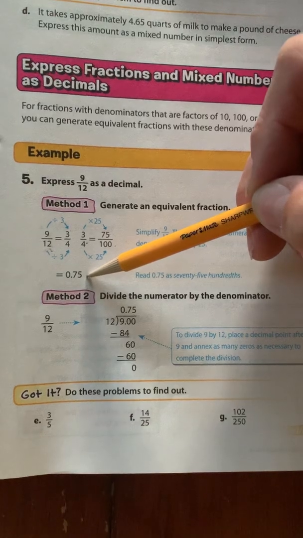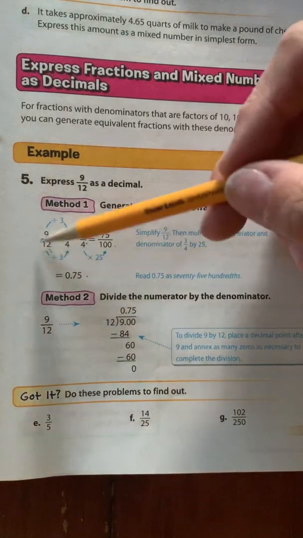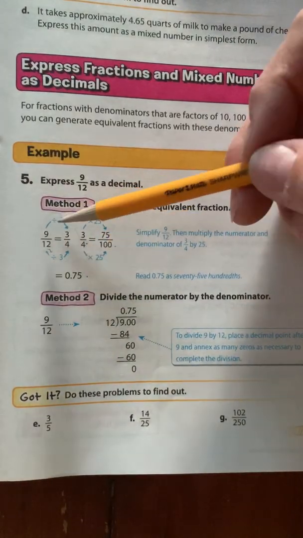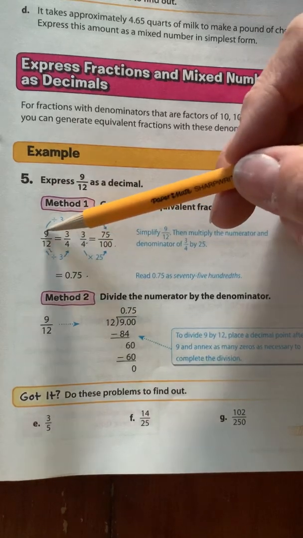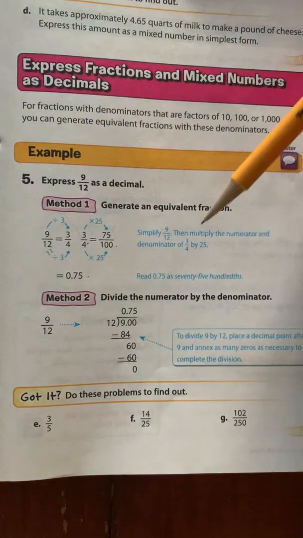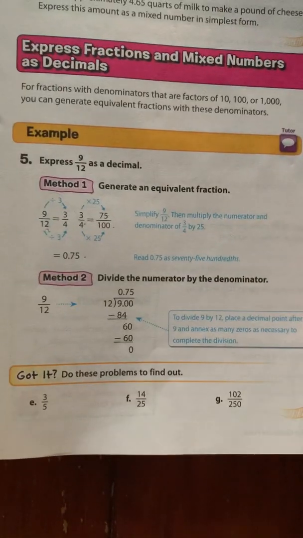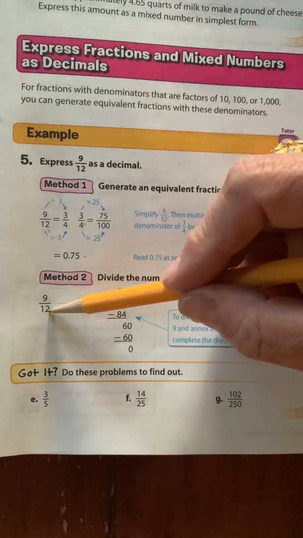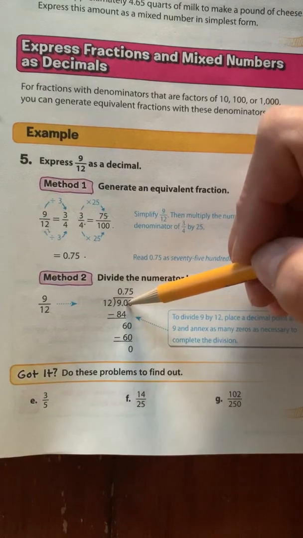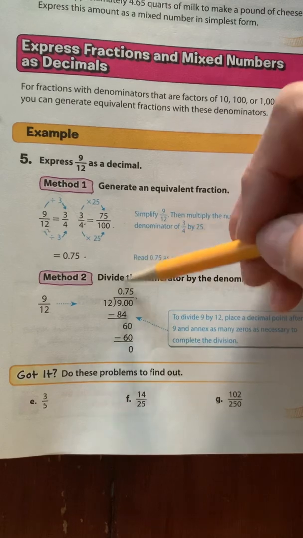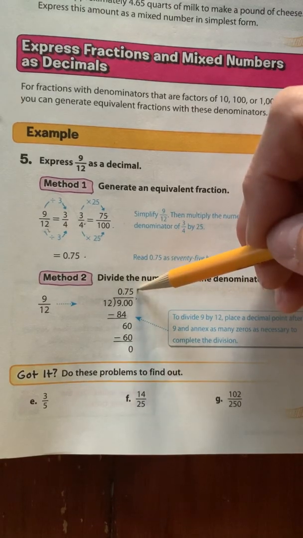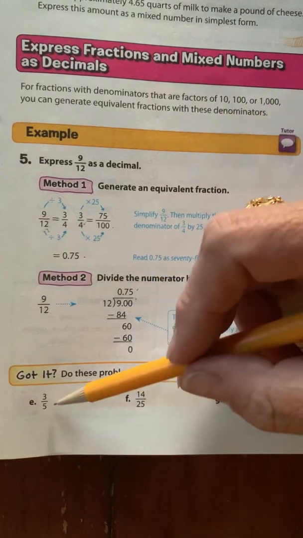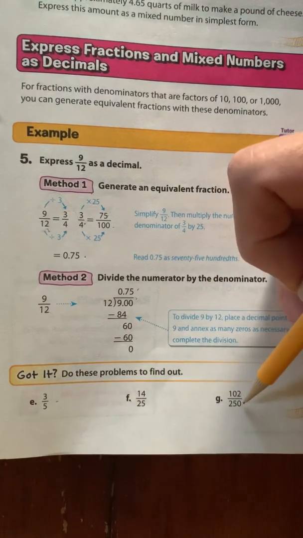Now let's say that you aren't aware that you can simplify that, and you just decide, okay, I'm just going to divide it. Then you could divide 12 into 9, and you'd have to annex some zeros, and you would get 75 hundredths.